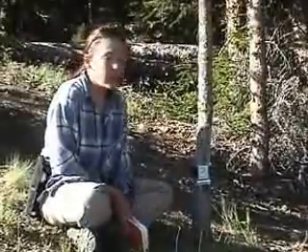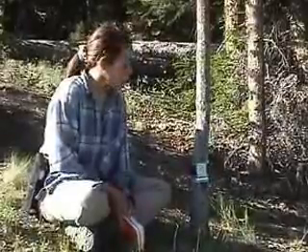I've set these to record every 15 minutes, and they can probably run for 82 days. So hopefully we'll be able to get enough measurements to understand what's going on along the landscape at different elevation gradients.